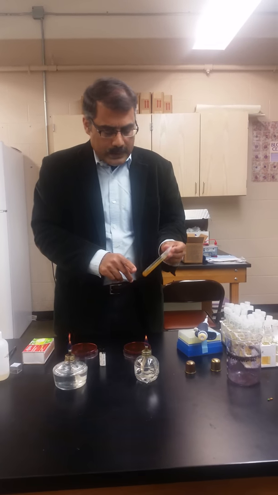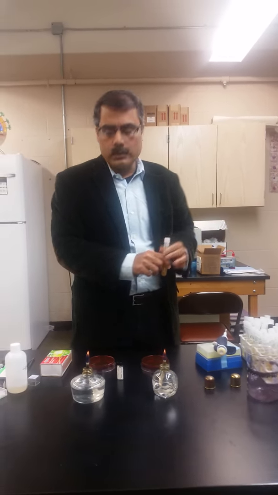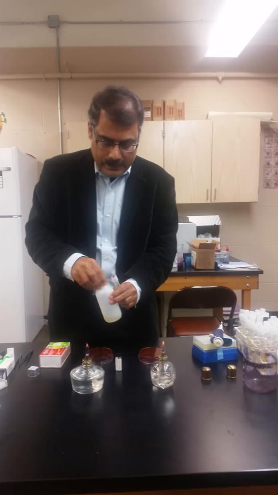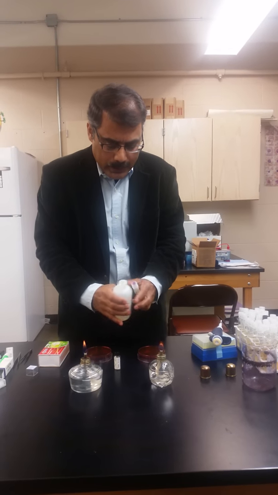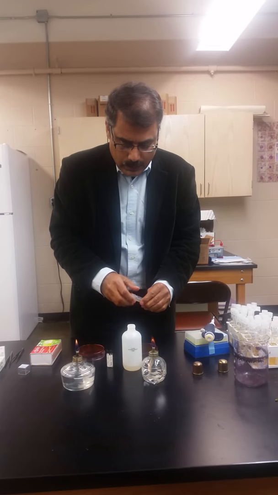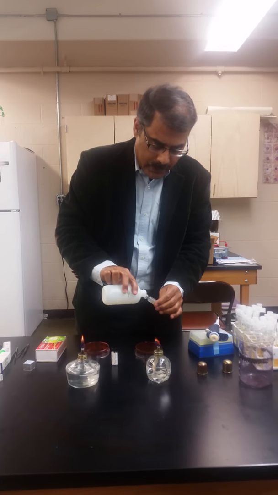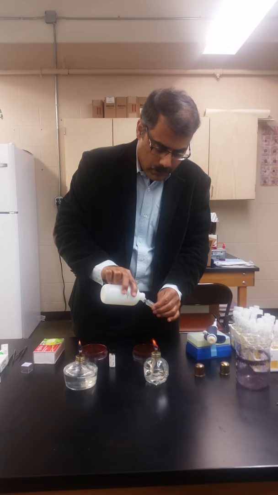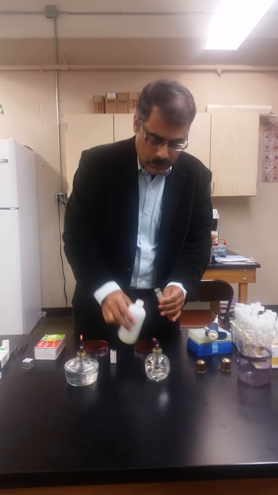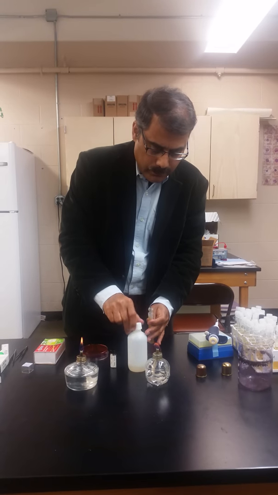So what we need to do is, because it's on solid agar, basically add some liquid in here, which is the medium. Just a little bit of that so that I can make a suspension of bacteria in here. So that is more than enough.